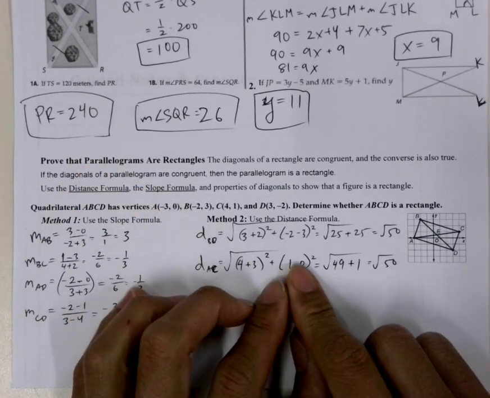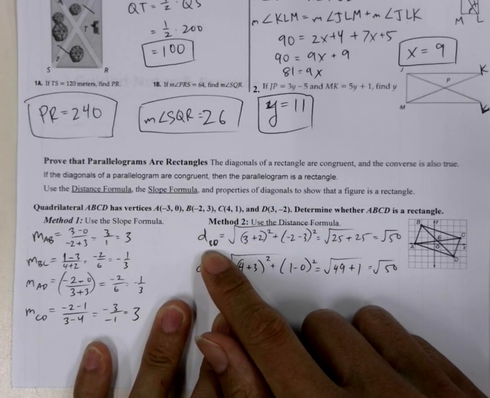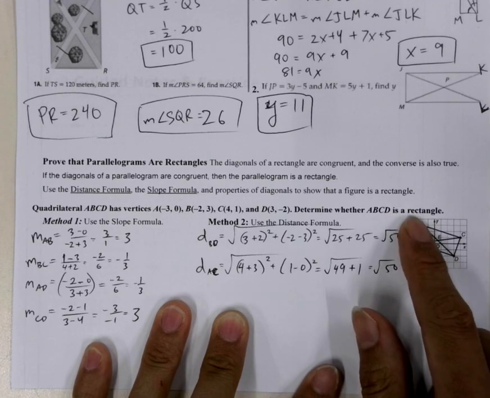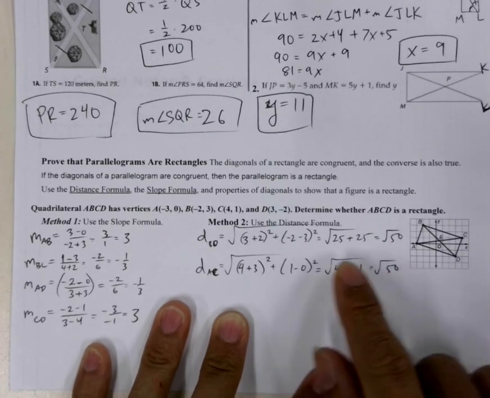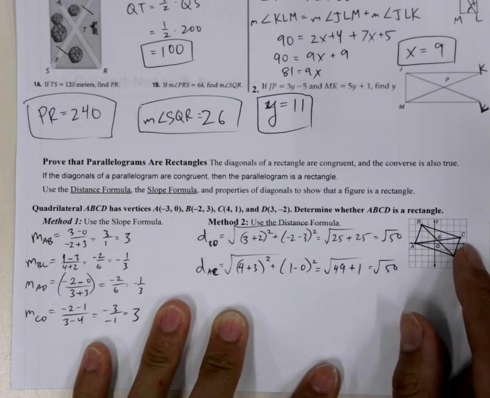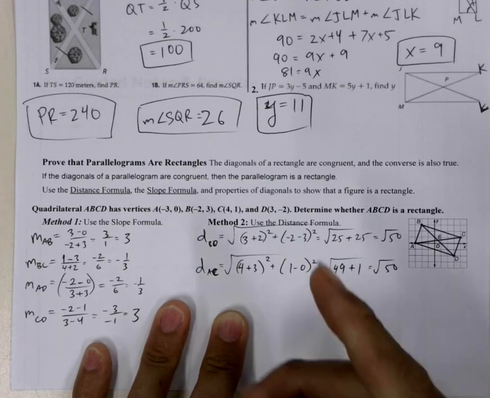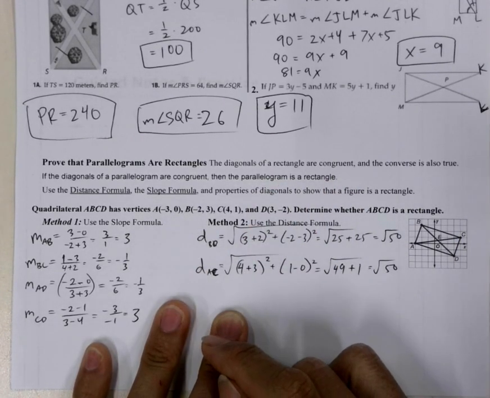Then we're using the distance formula. So how do we do that? Well, we found the distance between B and D. We found it to be square root of 50, and the distance of AC, we found that to also be the square root of 50. So the diagonals are congruent, so that proves that the quadrilateral is a rectangle.